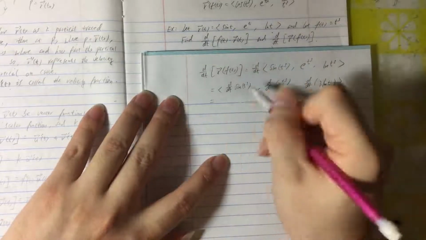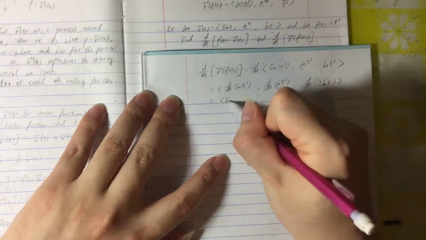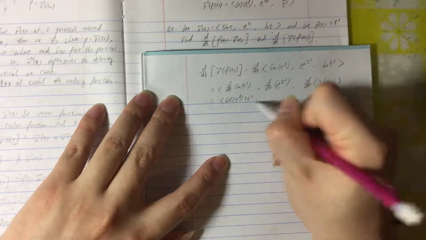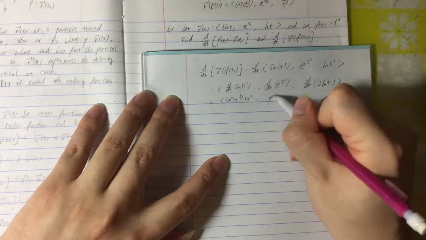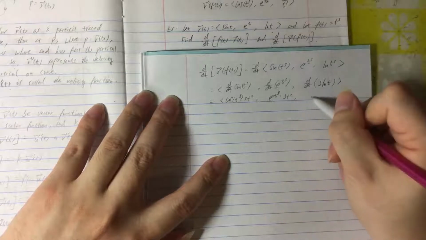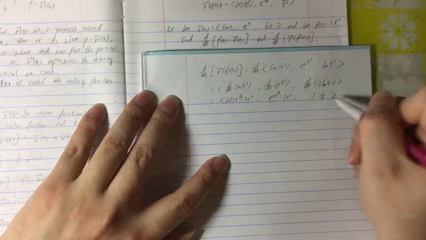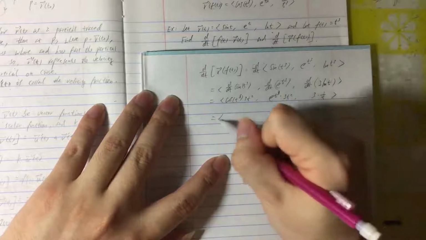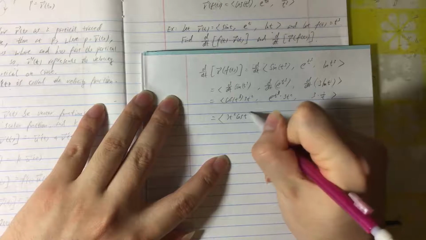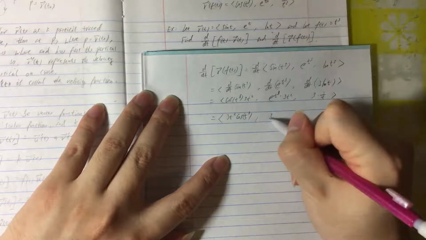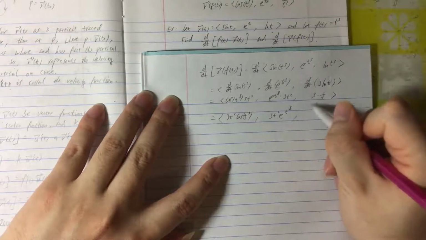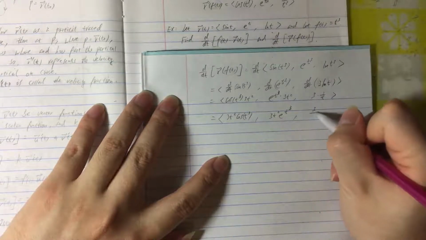Then take the derivative of each component. We have cosine t cubed times 3t squared, e to the power of t cubed times 3t squared, 3 times 1 over t. Then this vector function can be rewritten as 3t squared cosine of t cubed, 3t squared times e to the power of t cubed, and 3 times 1 over t can be rewritten as 3 over t.